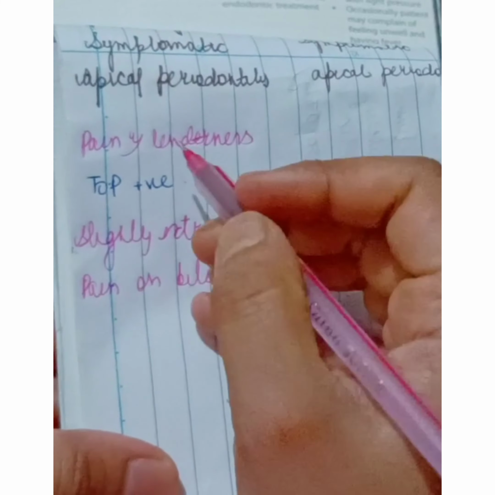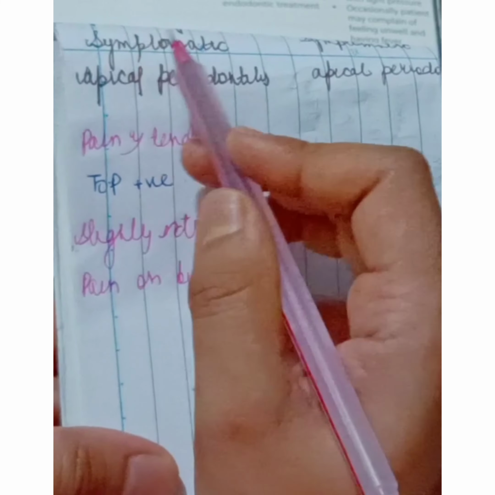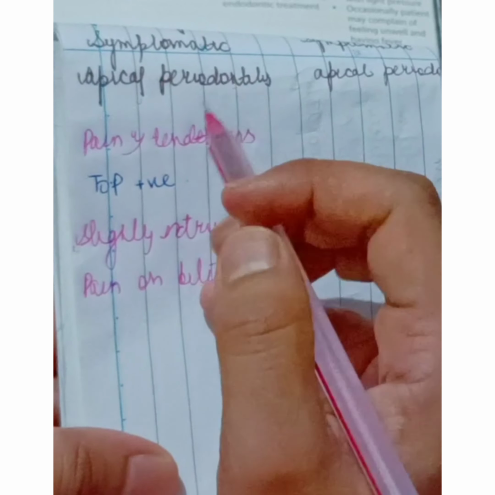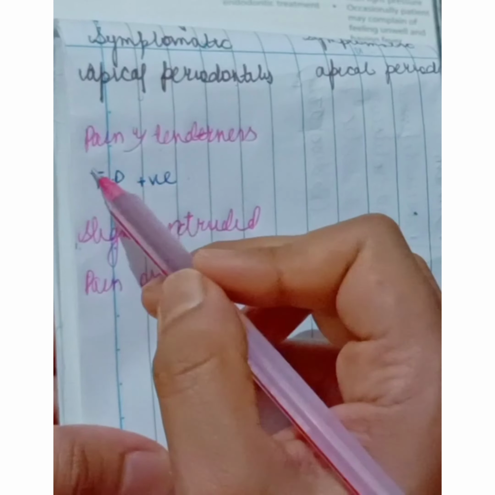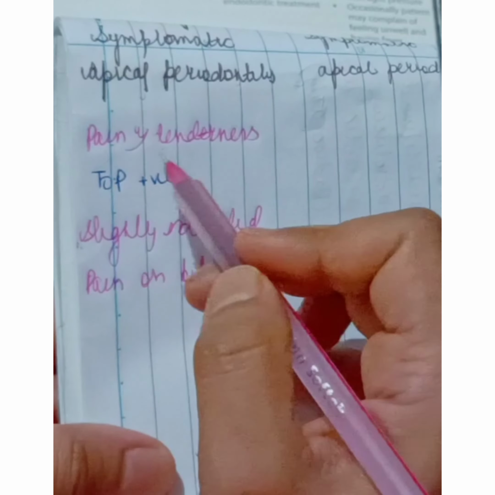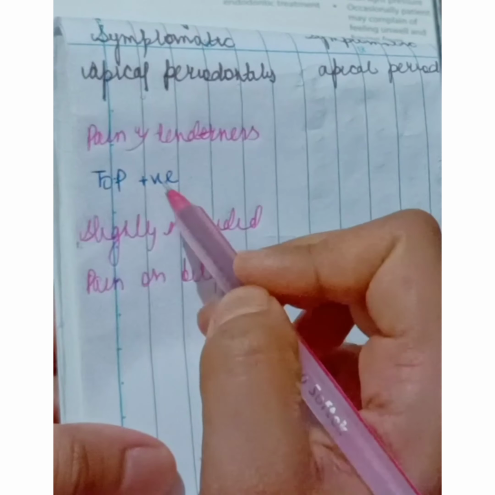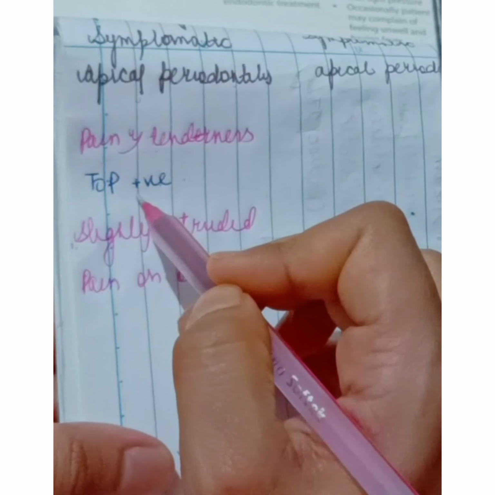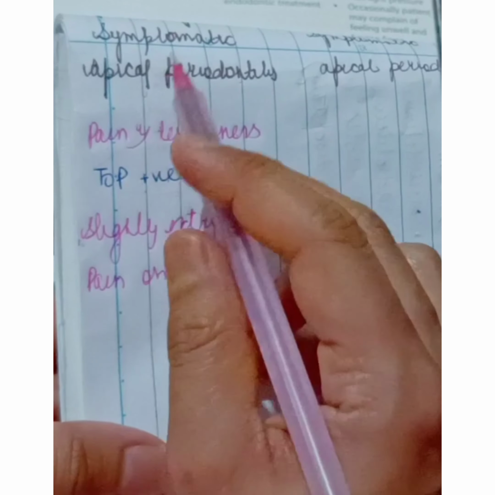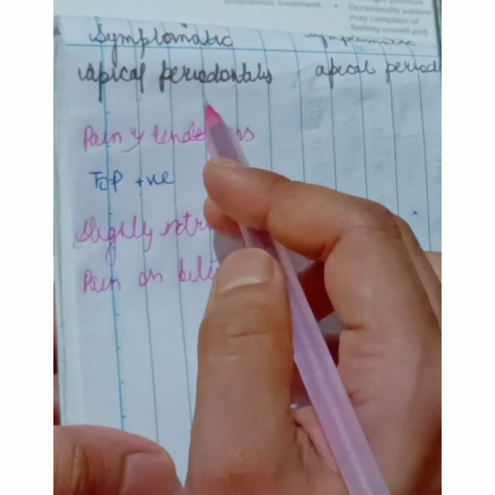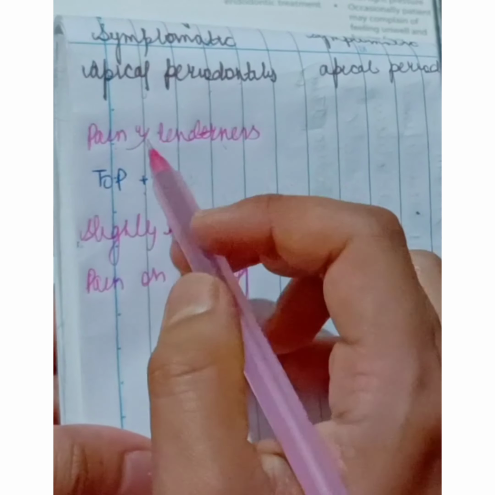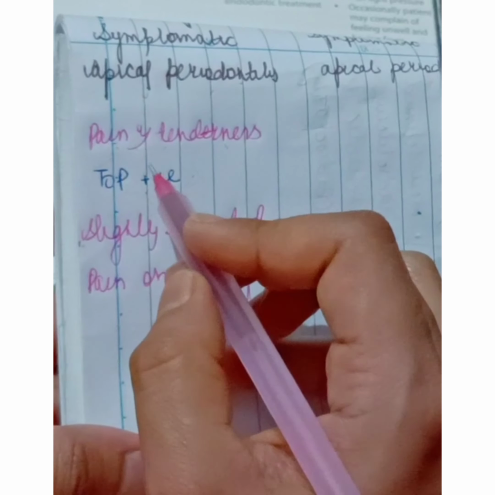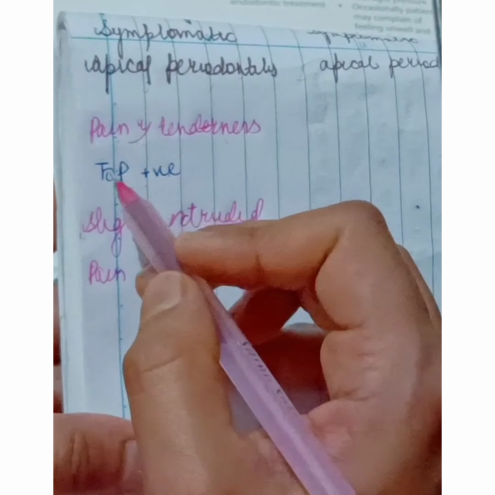Now, what are the signs and symptoms of primary symptomatic apical periodontitis? First is the pain and tenderness of the tooth. TOP will be positive. So, remember, whenever the TOP is positive, it does not necessarily mean that the pulp is non-vital, because we saw that primary symptomatic apical periodontitis can also occur in a vital tooth because of occlusal traumatism or high filling or wedging of foreign objects in between the teeth.